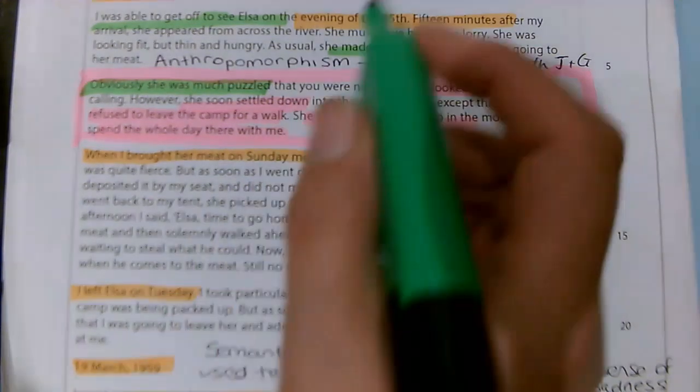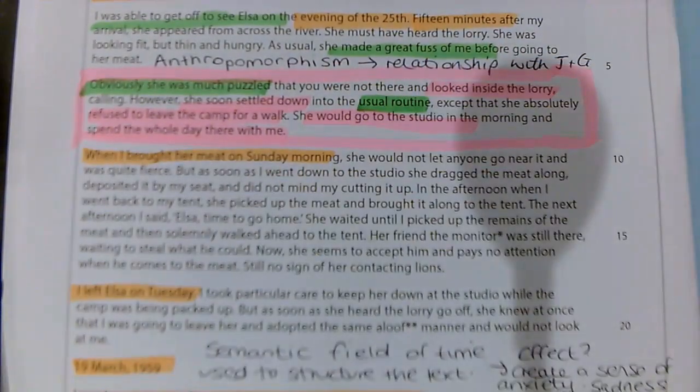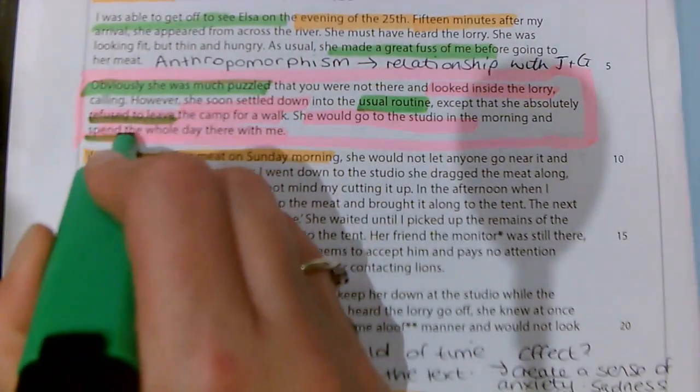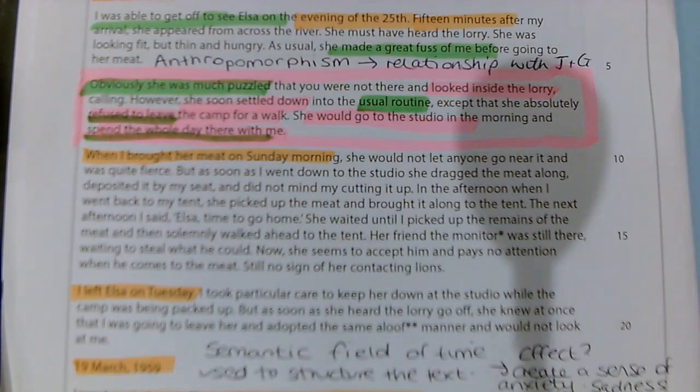The fact that she has a usual routine. The fact that she refused to leave the camp. And the fact that she would choose to spend the whole day with George in the studio, again, really begins to show how close their relationship is. And so if I'm thinking about how does the writer use language and structure for effect, which is the focus for this question, I'm beginning to look at the technique that is used, which shows how affectionate their relationship is, which as a reader makes me really quite concerned about what is going to come. Because at the start of this text, the writer is taking time to emphasize how close their relationship is.